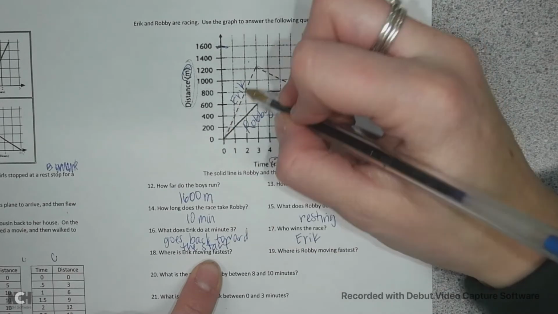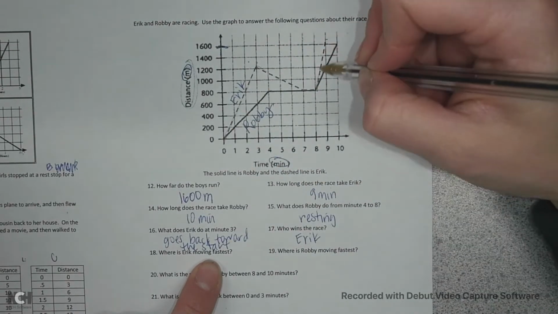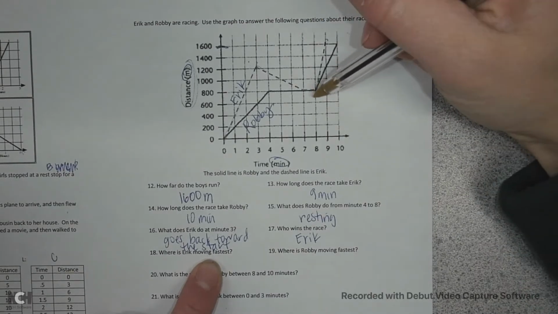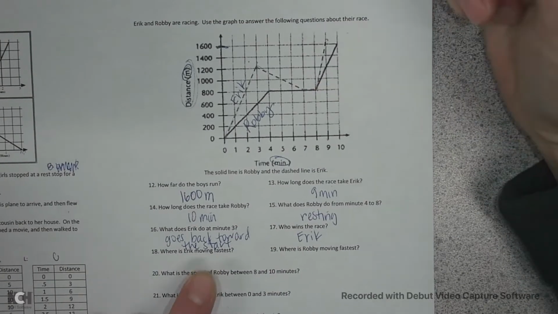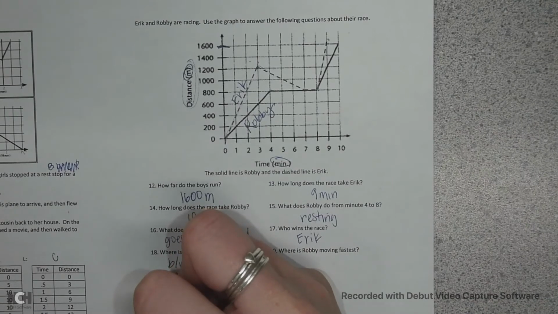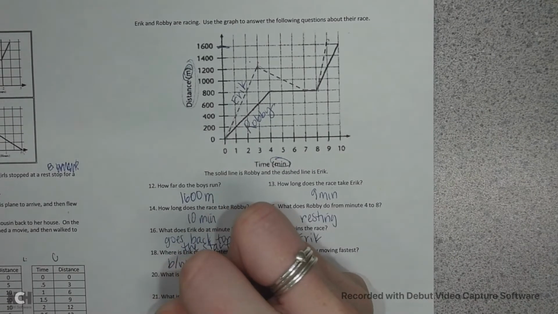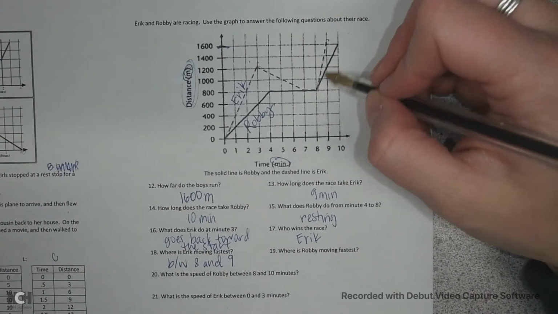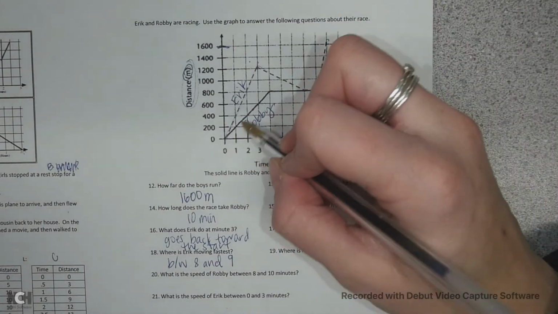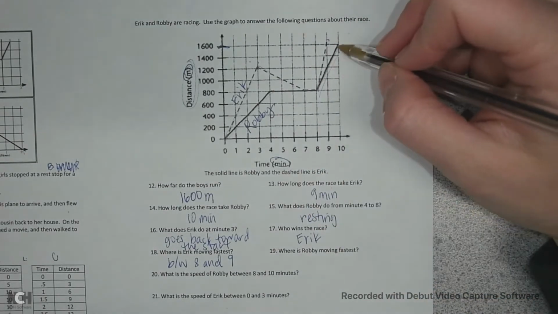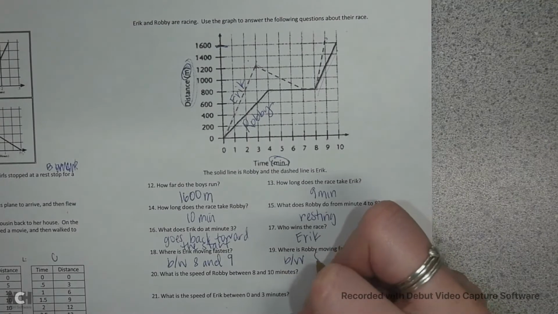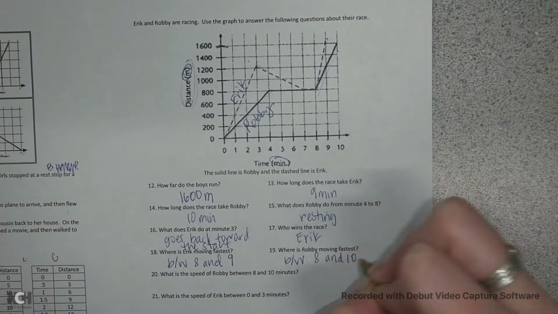Where is Eric moving fastest? So it's pretty steep right here. It's really steep right here. Looks like that is where he's moving fastest. So between minute 8 and minute 9. Where is Robbie moving fastest? And his looks the most steep at the end as well. There's like this steep part, which is not as steep as this. So between minute 8 and 10.